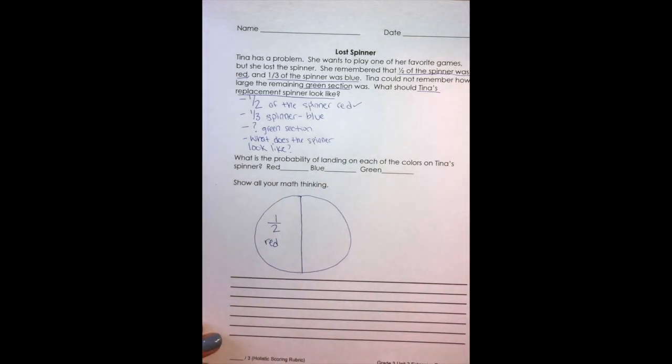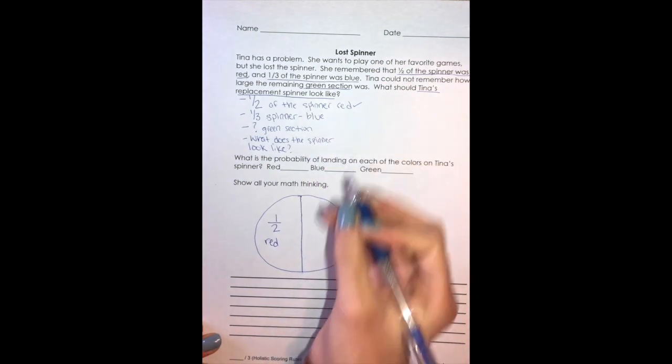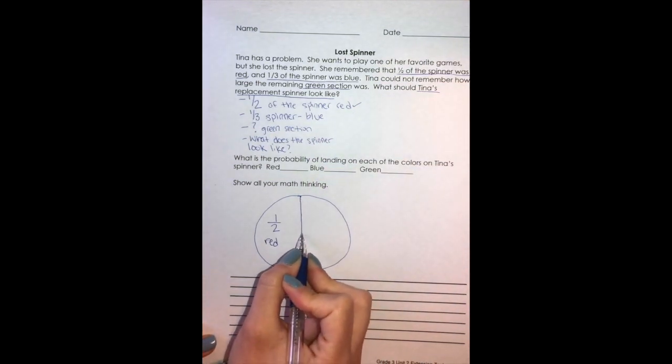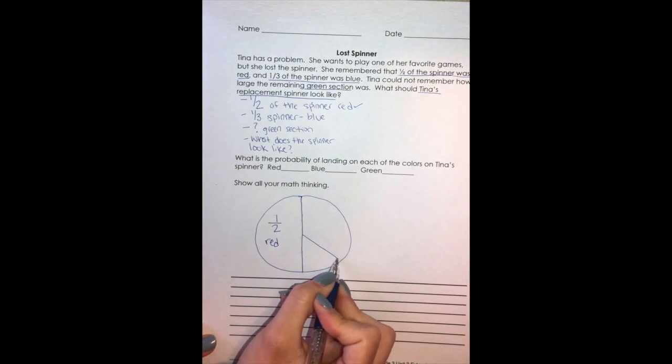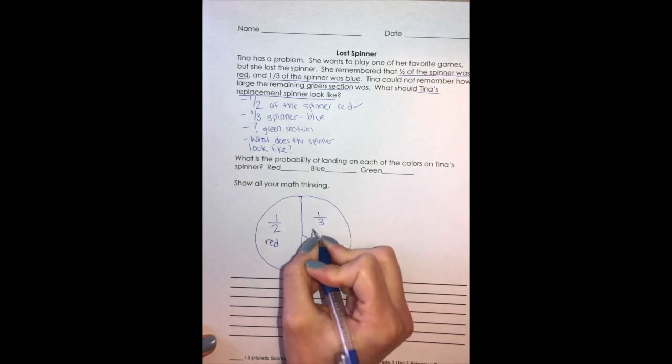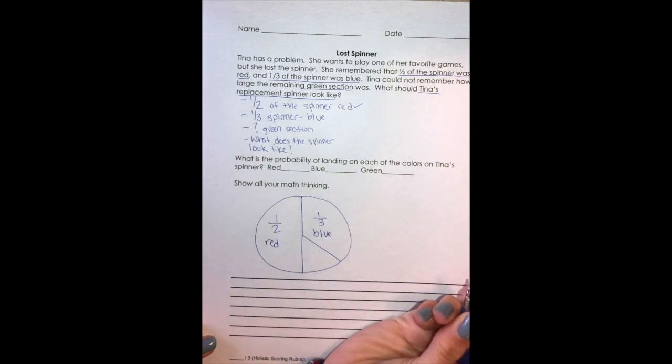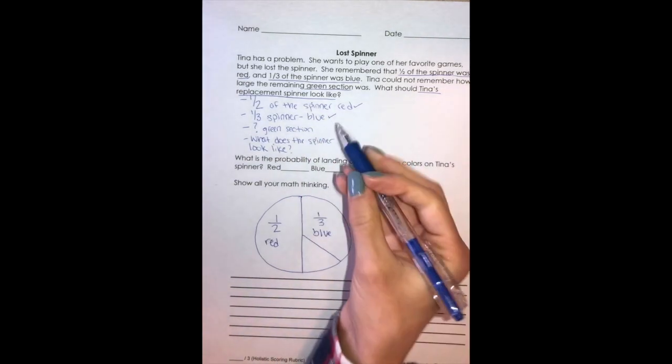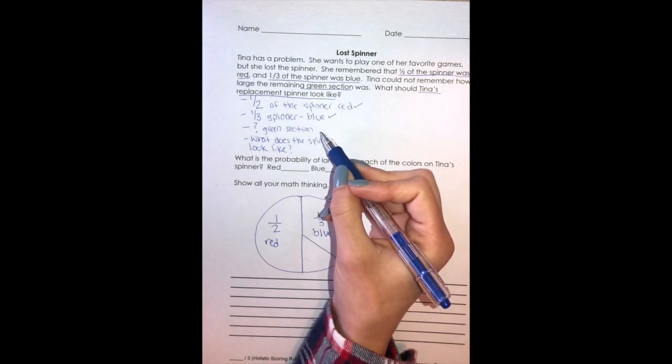And then it says 1/3 of the spinner was blue. So I'm going to make 1/3 blue. But now I don't know how much my green section is.